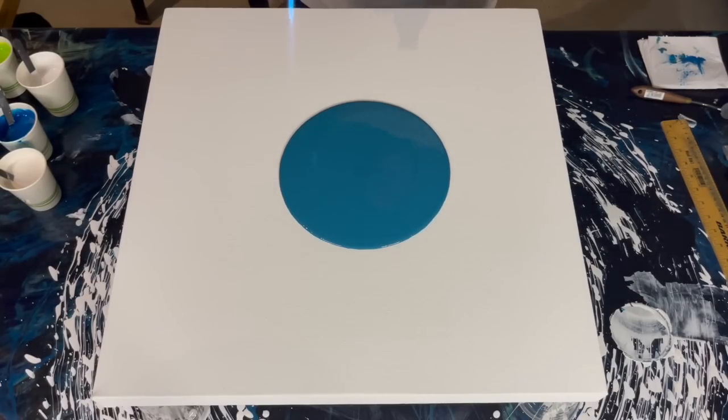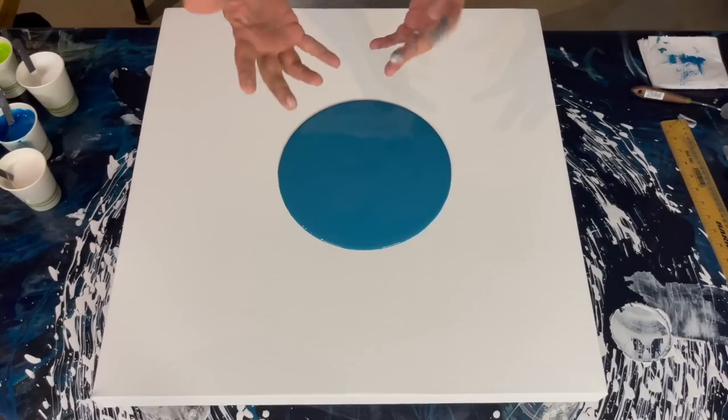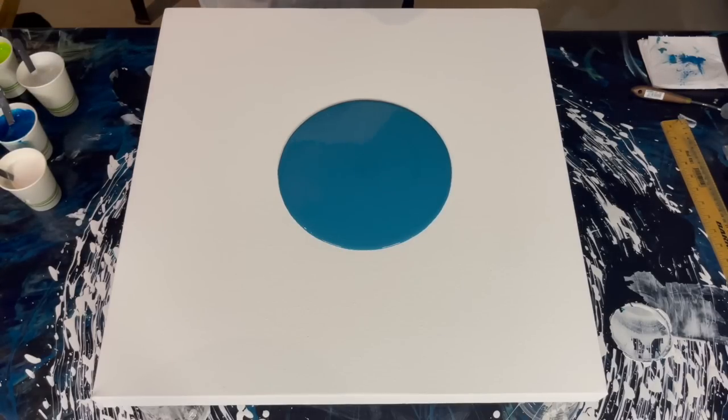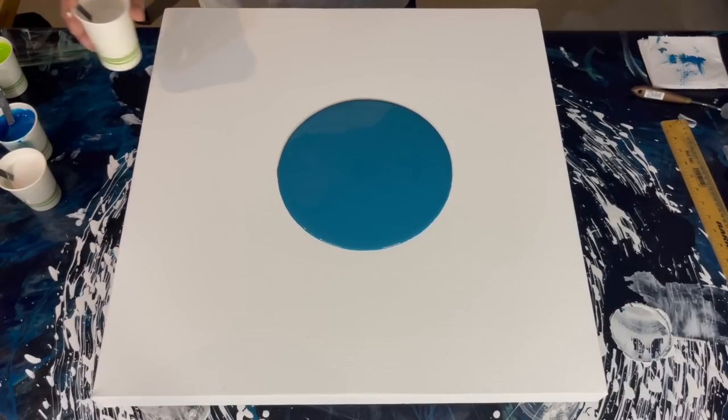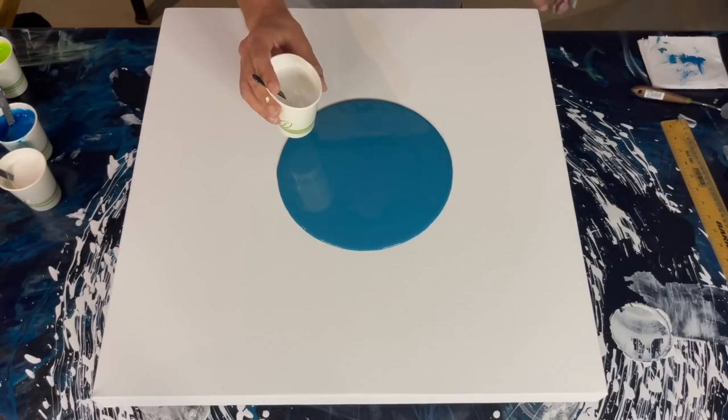But this is a thin consistency paint. The air bubbles should pop themselves. Because it's thin, the air bubbles will rise very quickly, so I shouldn't have to worry about that too much. Okay, before this spreads out too much, I'm gonna start from opaque all the way to transparent and walk my way through it.